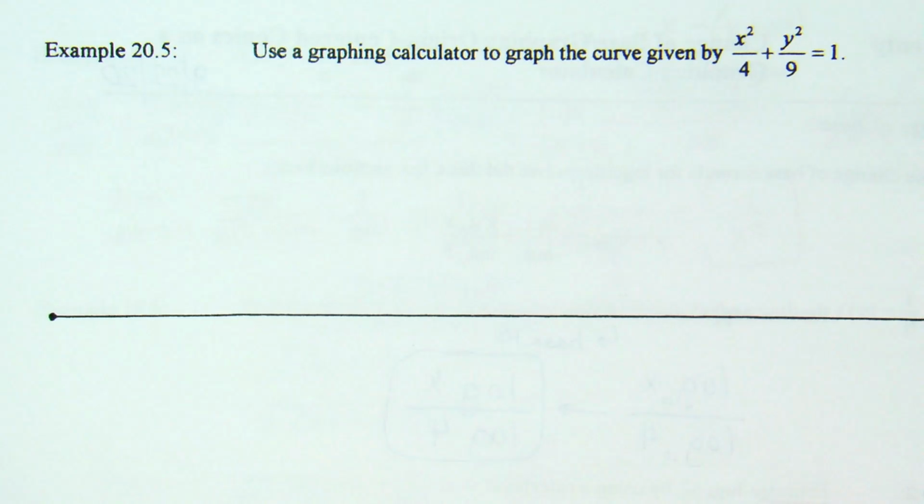So, that means I'm leaving it as y squared over 9 equals 1 minus x squared over 4, correct? Then what? Now we're going to multiply by 9. So then it becomes y squared equals 9 minus 9/4 x squared.